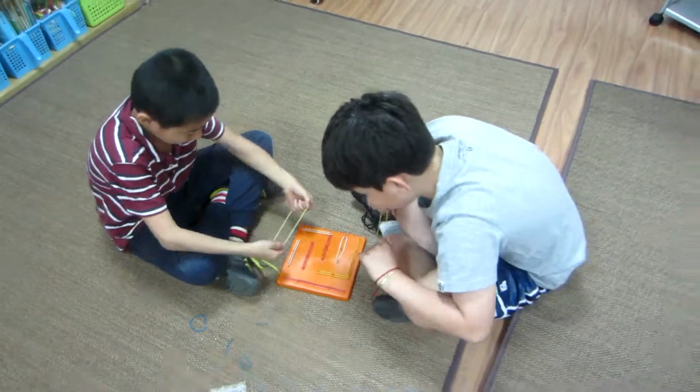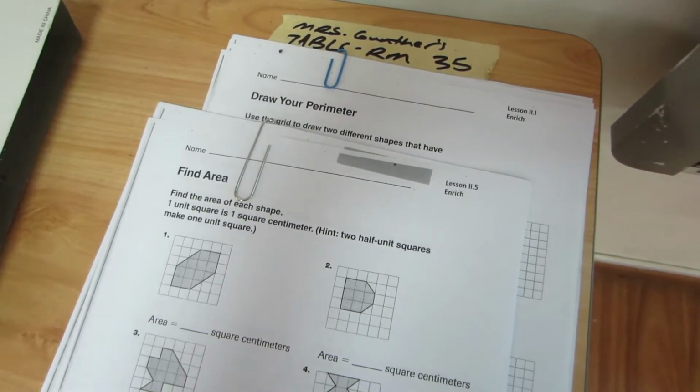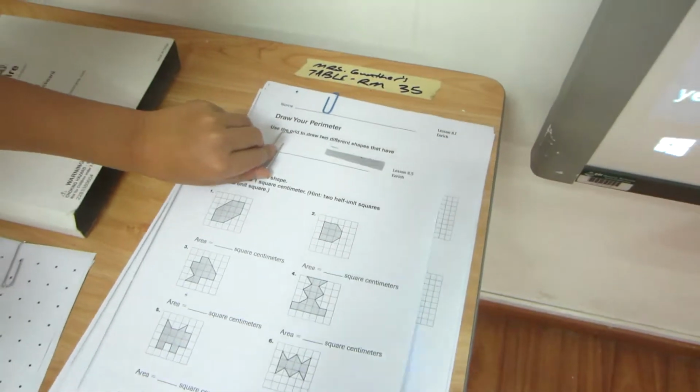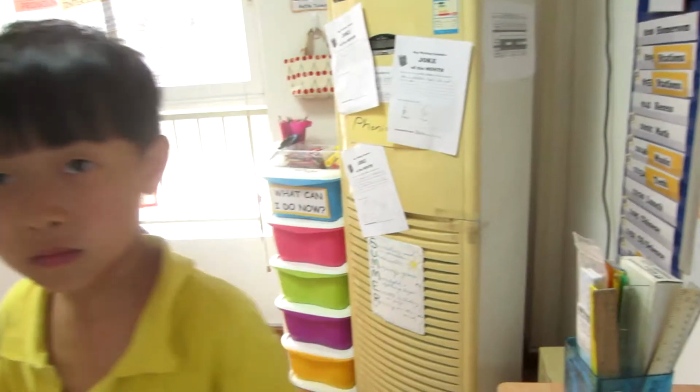A couple of other options that students always have is we have different math enrichment pages that go along with what we're learning. So we've been learning about perimeter and area. Whenever they finish these, they get a raffle ticket that's kind of like their money for the auction at the end of the year.